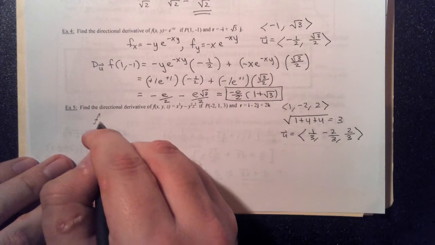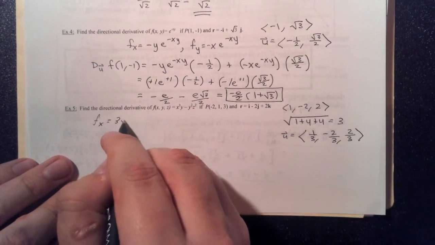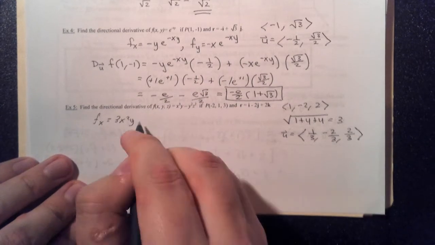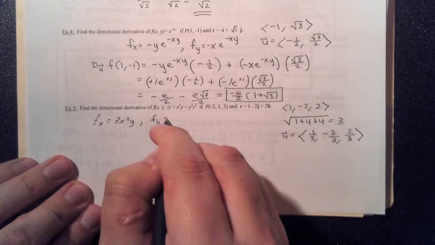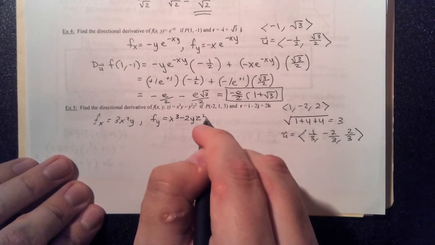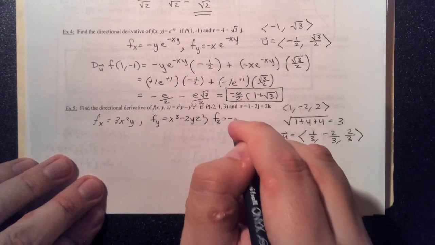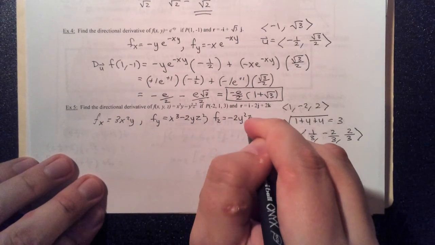Partial derivatives I'll need with respect to x, which is 3x squared y. I'll need with respect to y, which is x cubed minus 2yz squared. And I'll need with respect to z, which is negative 2y squared z.